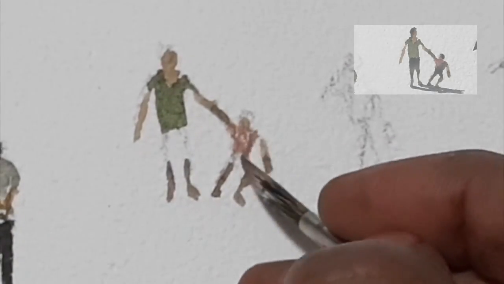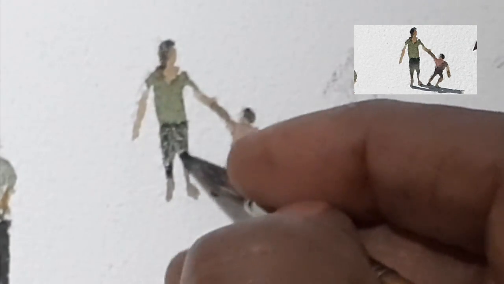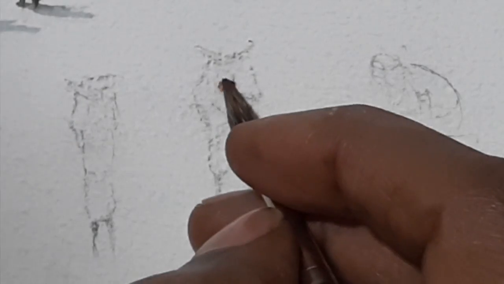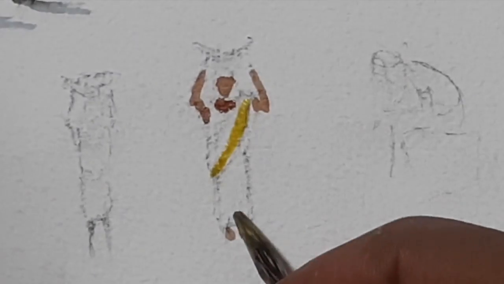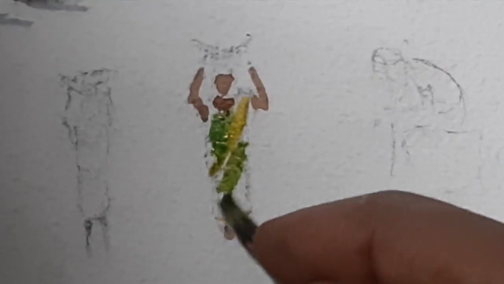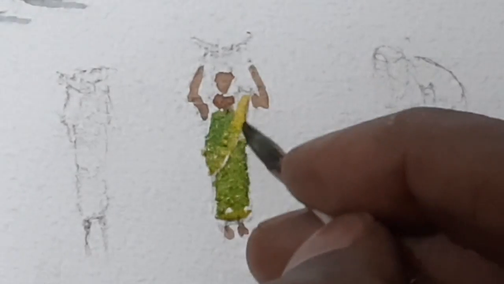Remember, faraway objects and shapes give little room for detailing. Make sure you capture the shapes with the least number of strokes. A typical Indian village cannot be without a woman carrying something on her head or a man pulling a bullock cart.